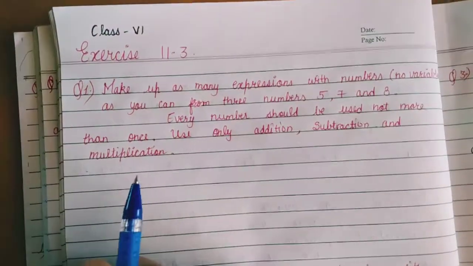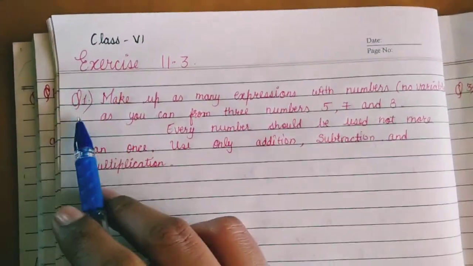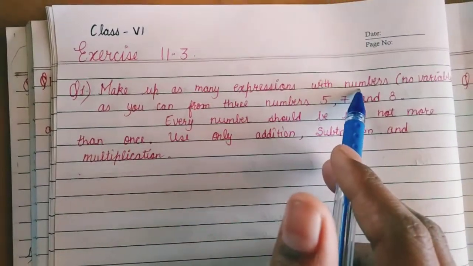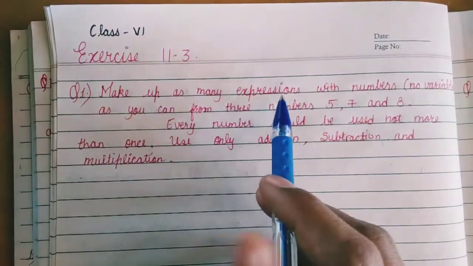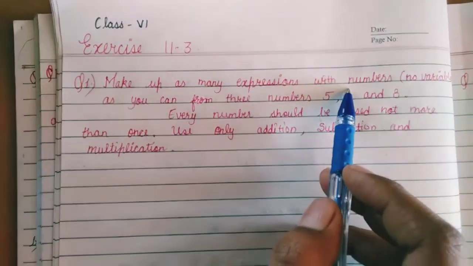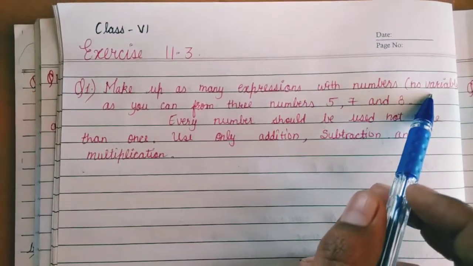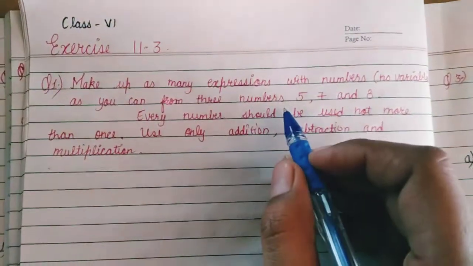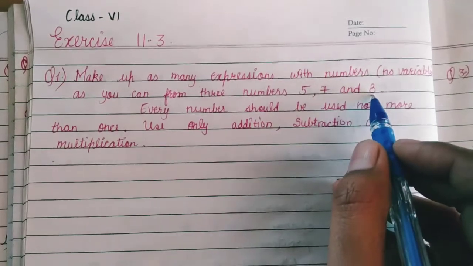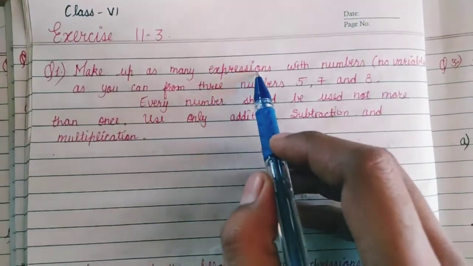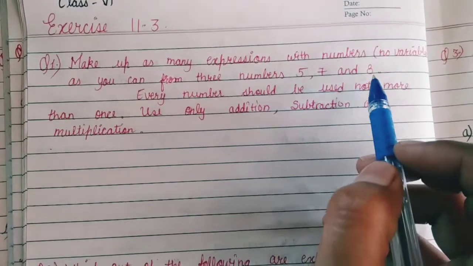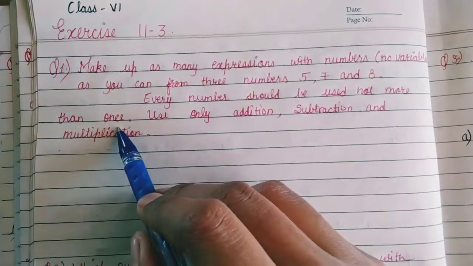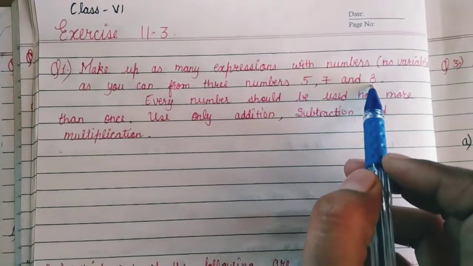Now we are going to begin exercise 11.3 of class 6th. Its first question is, make up as many expressions with numbers, no variable. So we have to make expressions with numbers, in which none of the variables will come, from the 3 numbers 5, 7 and 8. Every number should be used not more than once. So we have to use 5, 7 and 8 only one time.